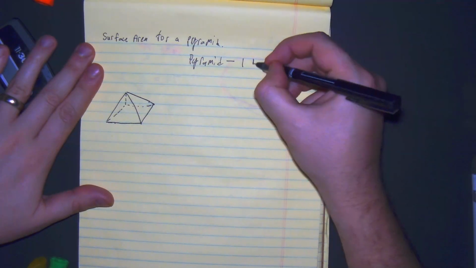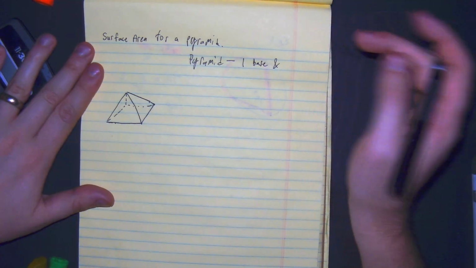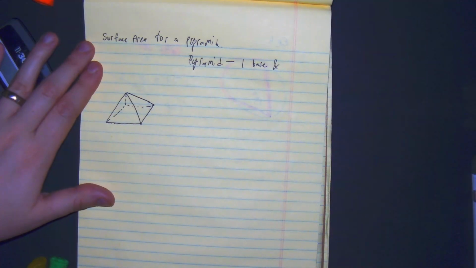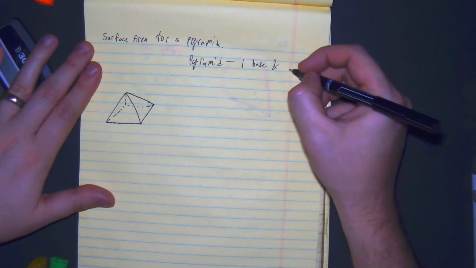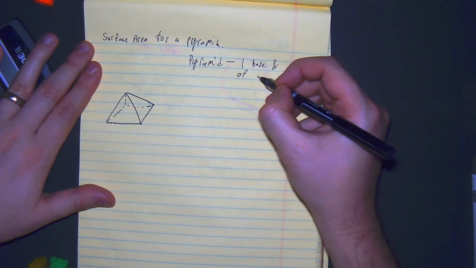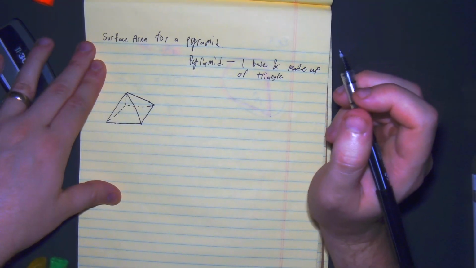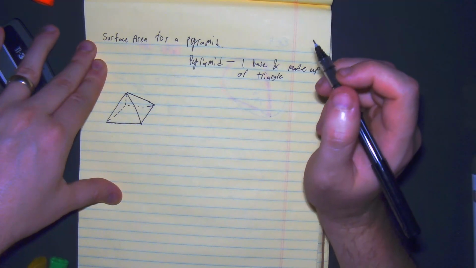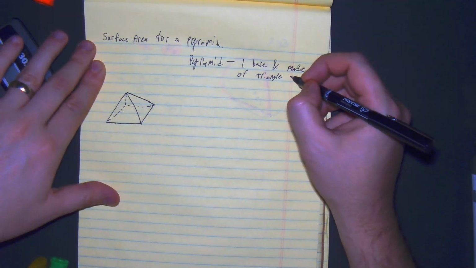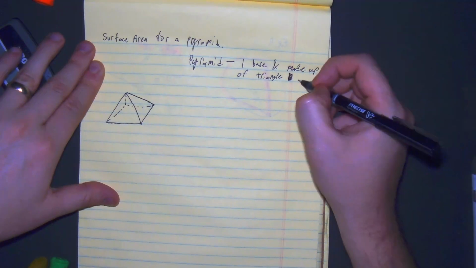One base, and it's made up of triangle pieces.